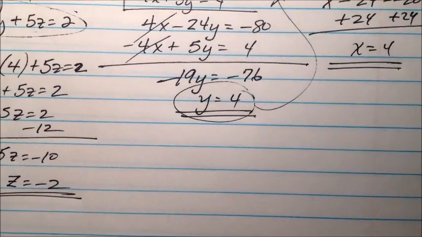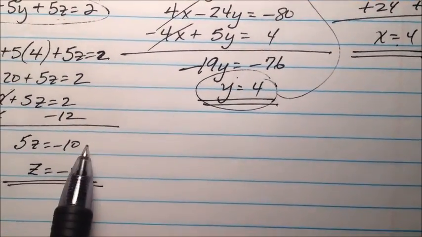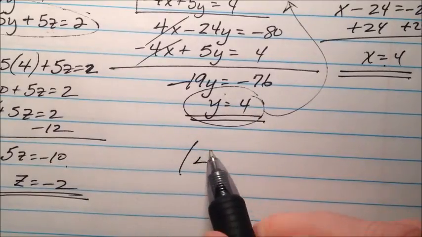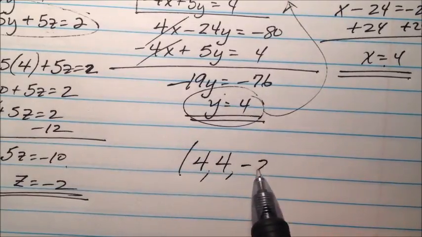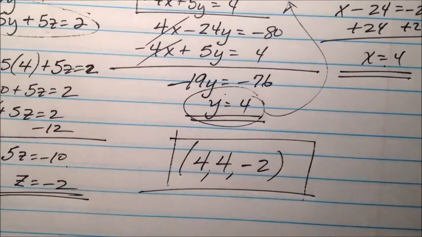Again, if that's the case, I can put it in alphabetical order: x, y, z. So x is 4, y is 4, z is negative 2, and there's the solution for number 42.